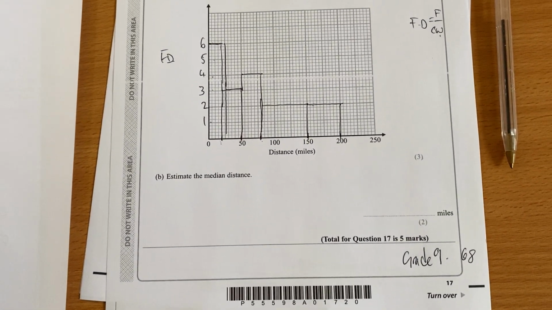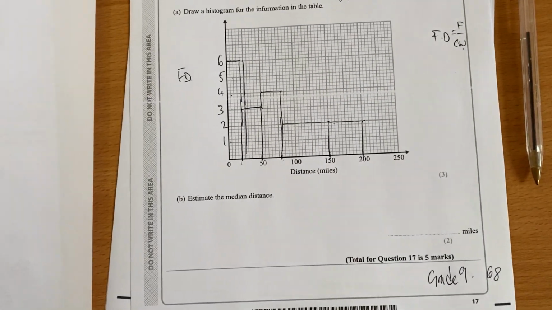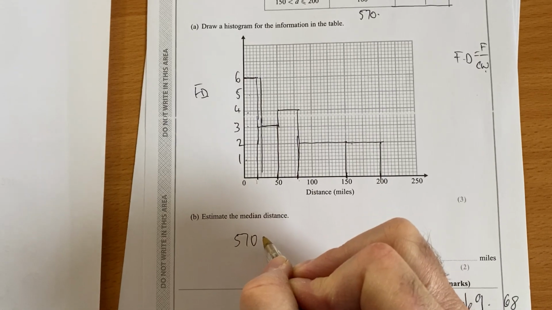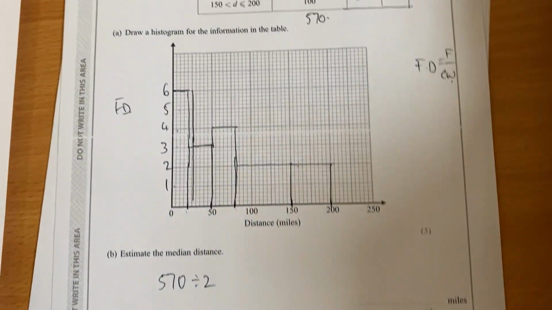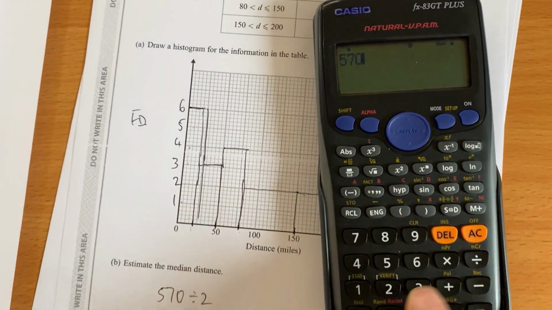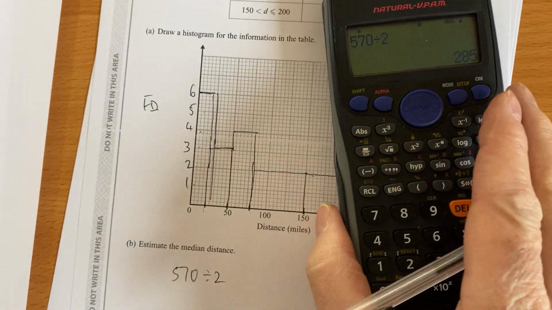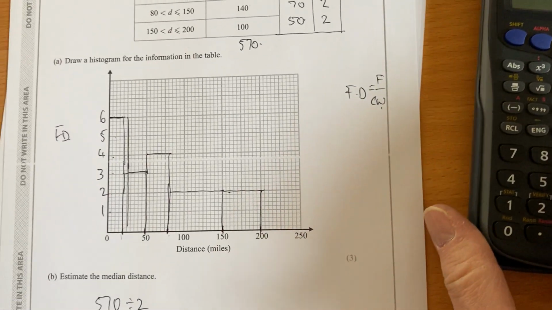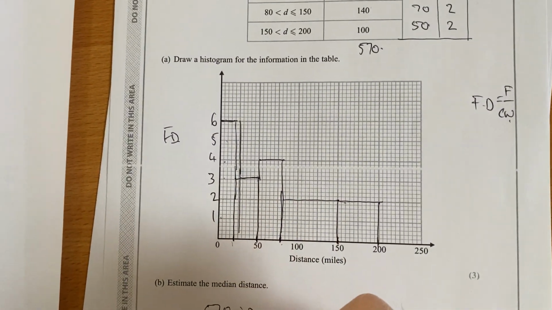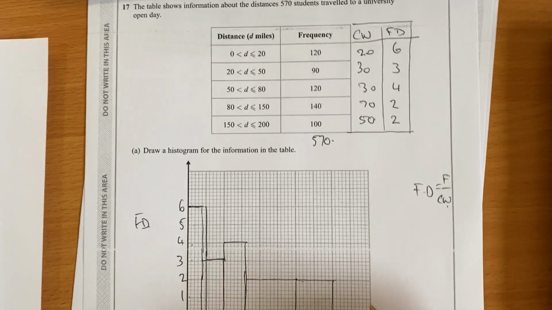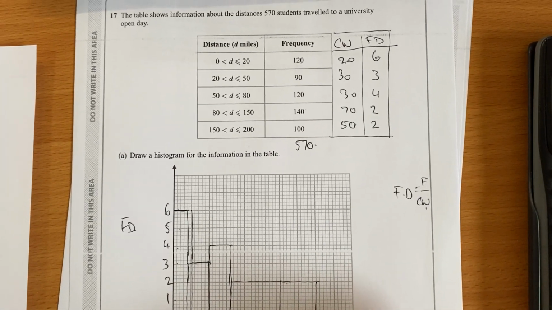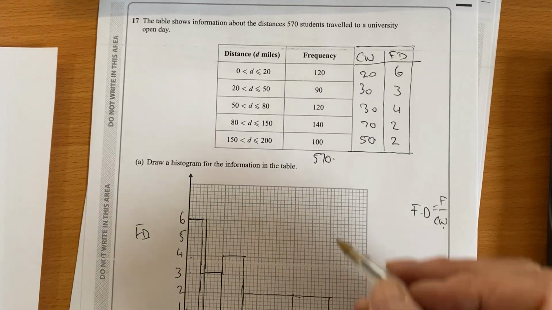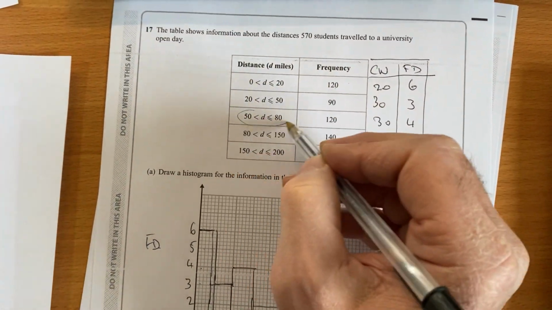Estimate the median distance. Now the median distance, that's a really interesting one to do. We know this is 570, divide that by 2 and I get 285. I want to find out where the 285th value lies. So let's just think about how I do all of this. It's going to be in this bracket group here.